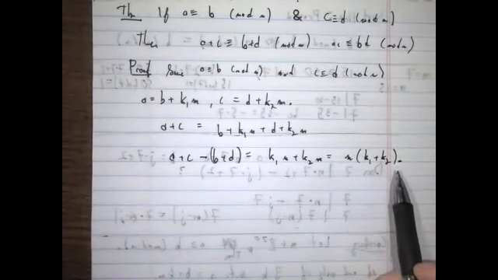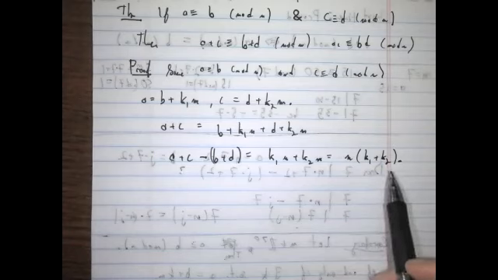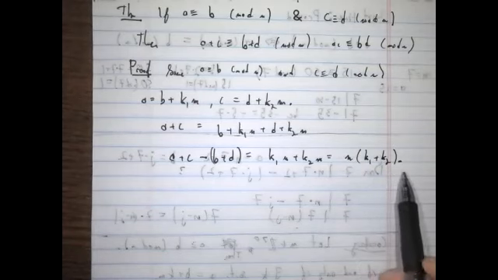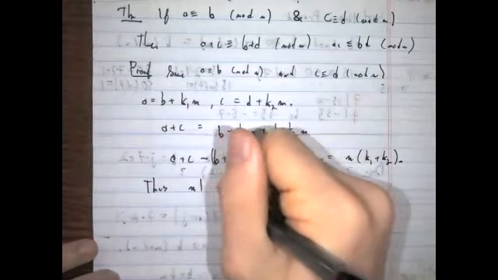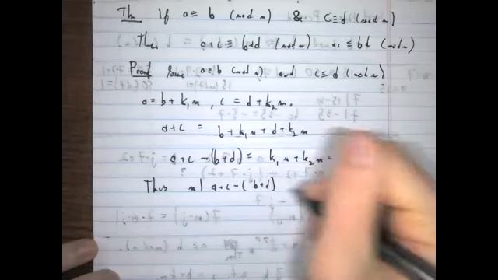Is this divisible by m? Definitely. m divides m times some integer. Thus, m divides a plus c minus b plus d.